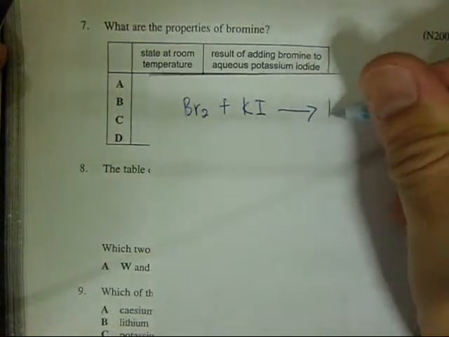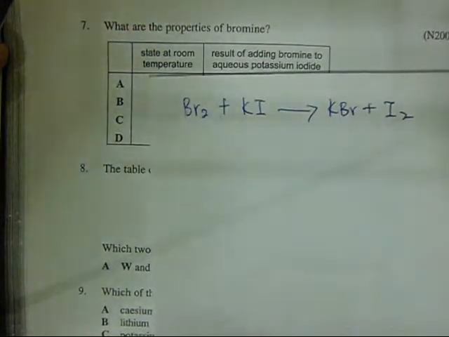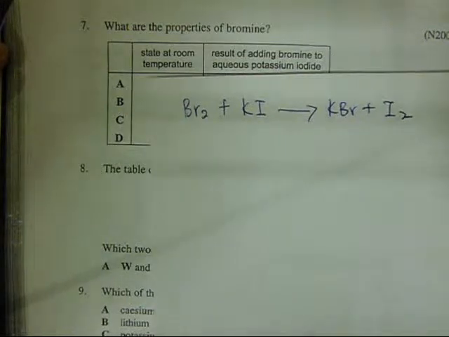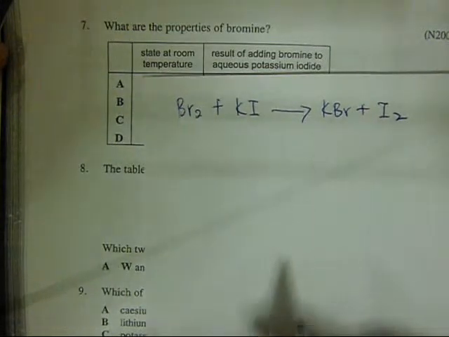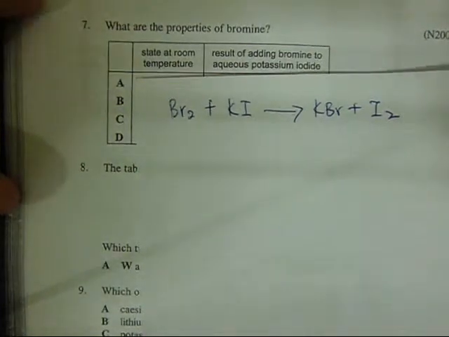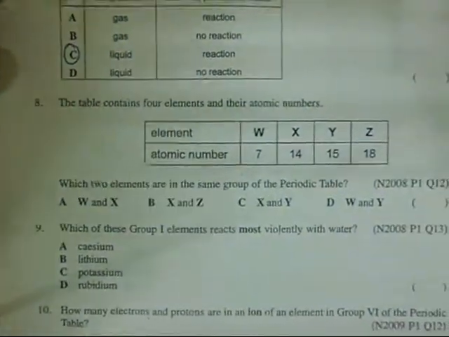So what you get is KBr plus I2. So there will be a reaction when the bromine and potassium iodide are added together. Of course this chemical equation is not balanced, but we don't need a balanced chemical equation for this question. So there will be a reaction, so the answer is C. Let's go to the next question.